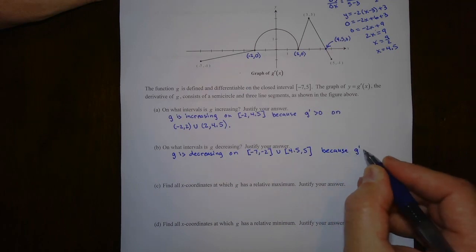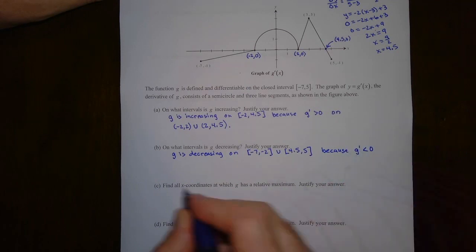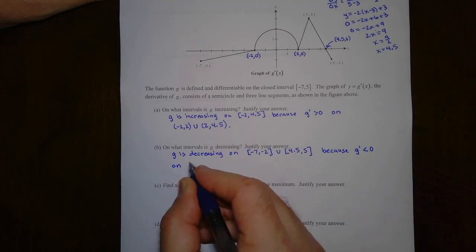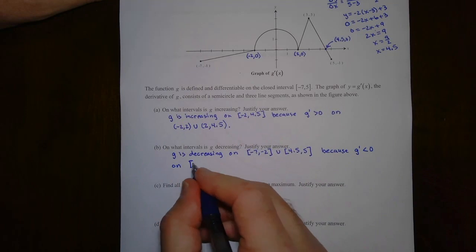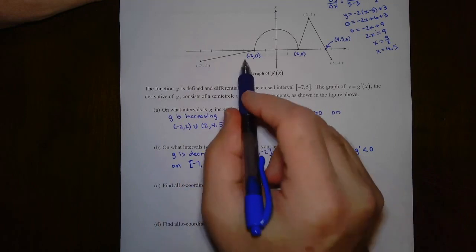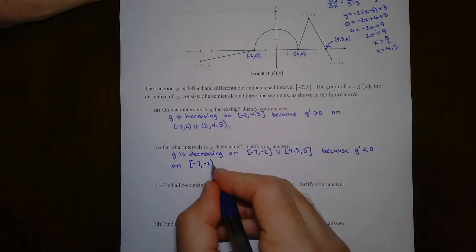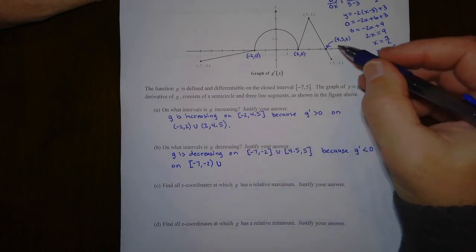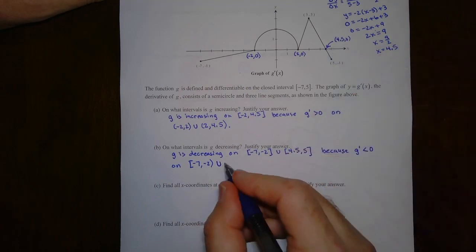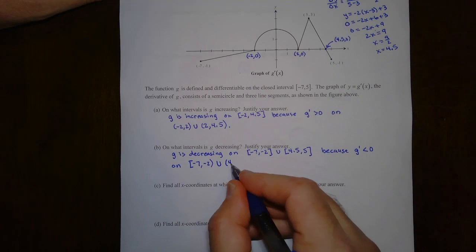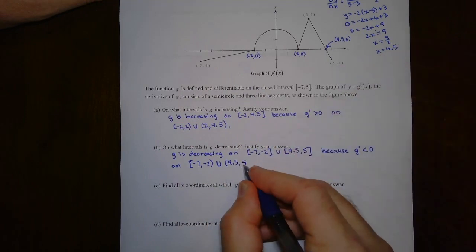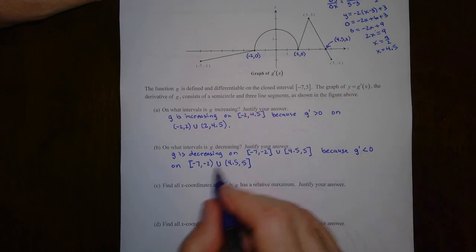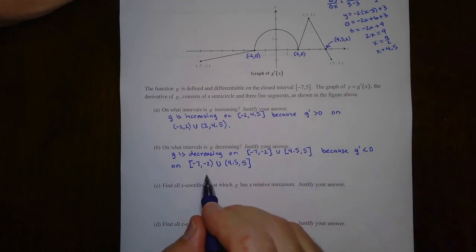And it's because g prime is less than 0 on the intervals. Now, it is less than 0 at negative 7, so we are going to include negative 7. But it's not 0 at negative 2, so we're not going to include negative 2. And then union, and we're not going to include 4.5 because it's not negative there. And then at 5, we are going to include because it is negative there. So we just have to give the rationale, we have to give where it's exactly negative, okay?